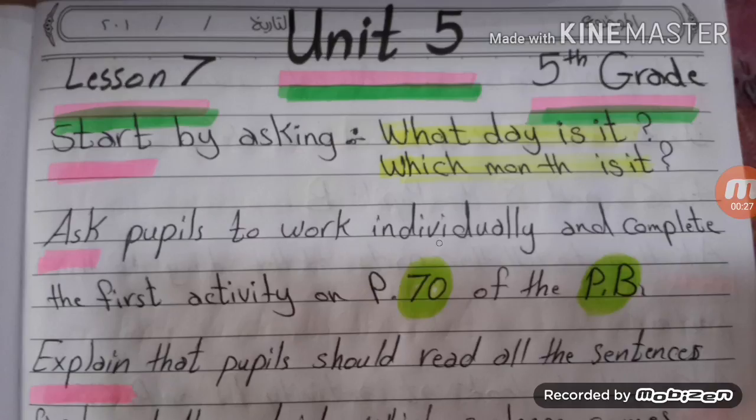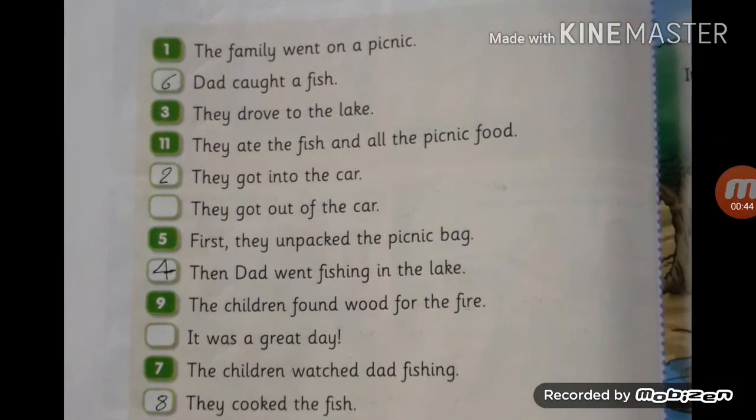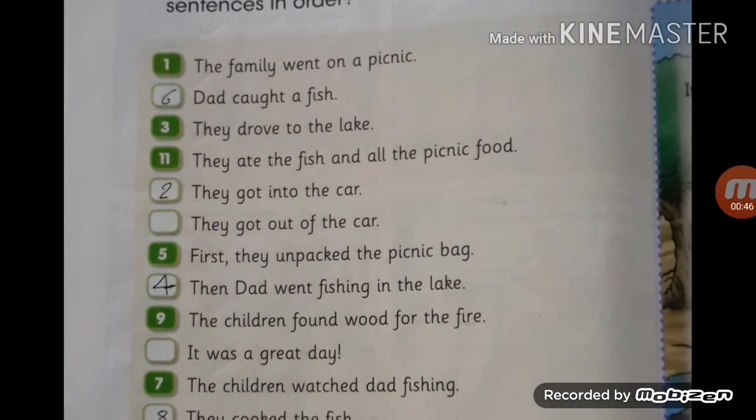Ask pupils to work individually and complete the first activity on page 70 of the pupils book. نطلب من الطلاب أن يعملون فرديا ويكملون الفعالية الأولى في صفحة 70 من كتاب الطالب. هذه هي الفعالية الأولى في صفحة 70 من كتاب الطالب.